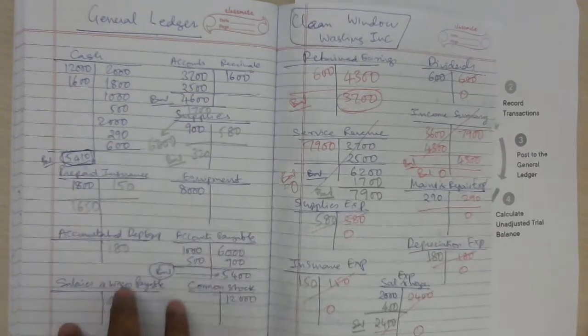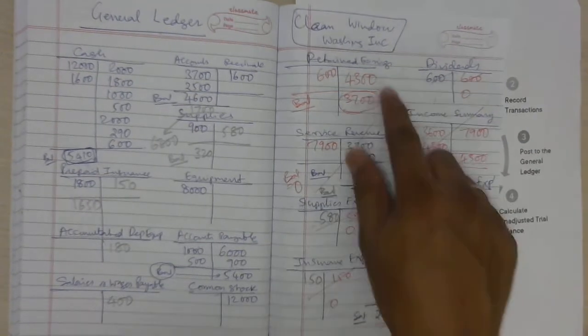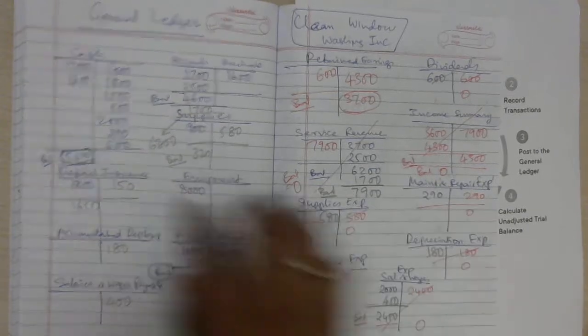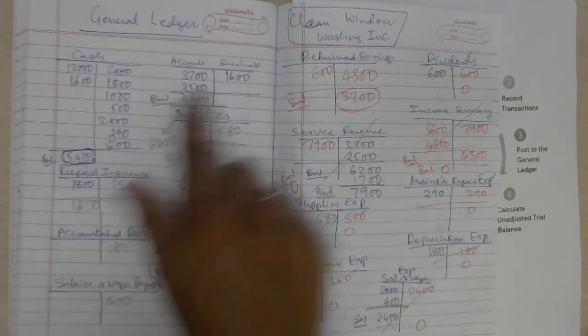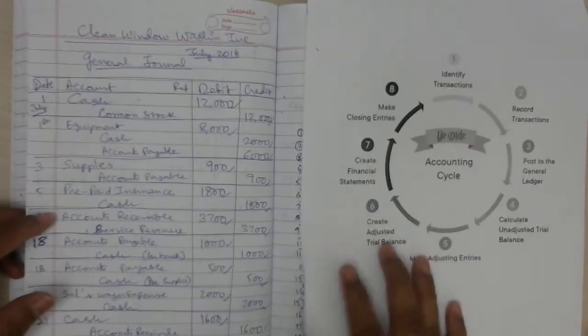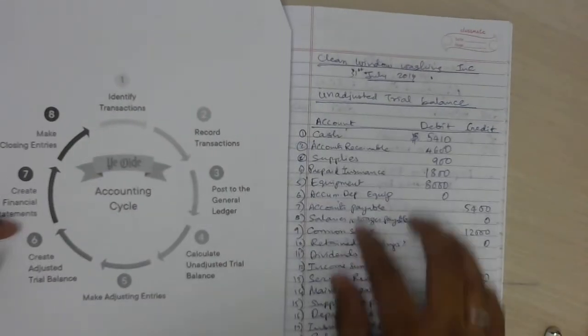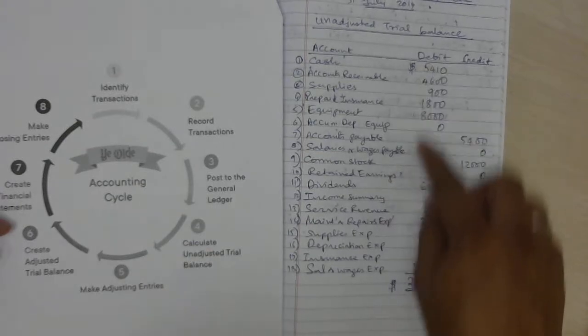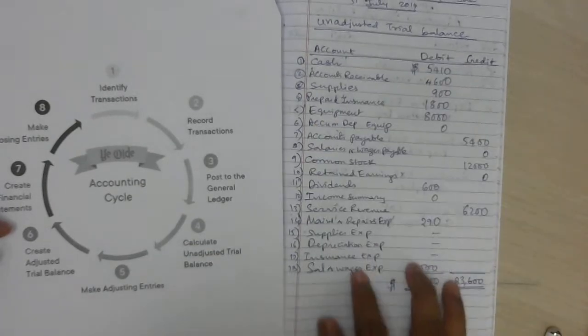We have the permanent accounts on the left, temporary accounts on the right, except retained earnings, and we post it. If you notice, the blue color pen entries were the first entries. After that we created the unadjusted trial balance, because we calculated the balances and created the unadjusted trial balance like this.